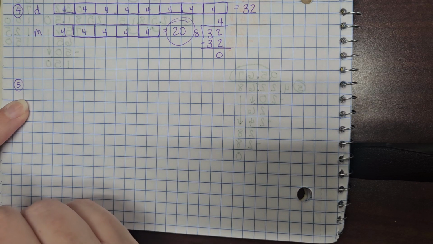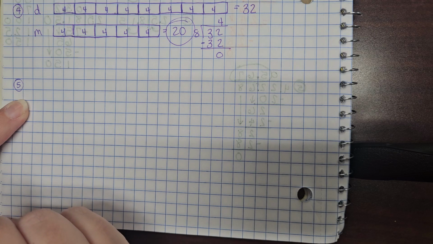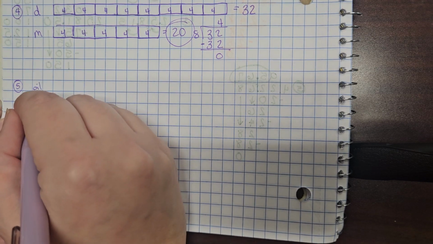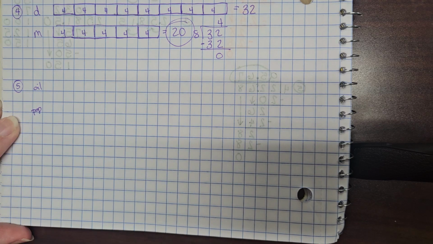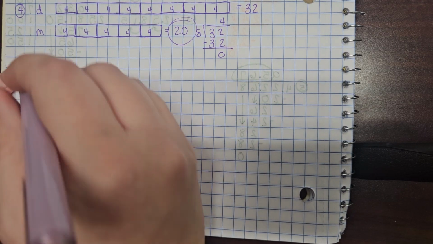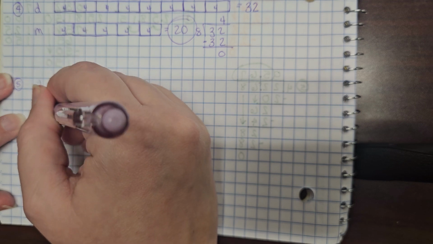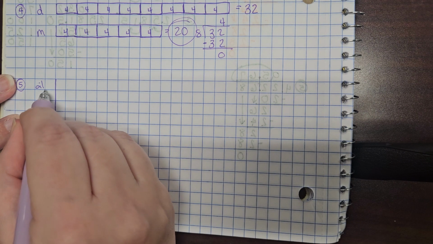A movie theater put 4 cups of oil for every 9 batches of popcorn they made. So we're going to put oil on top and popcorn on the bottom. I'm going to put oil and pop for popcorn.